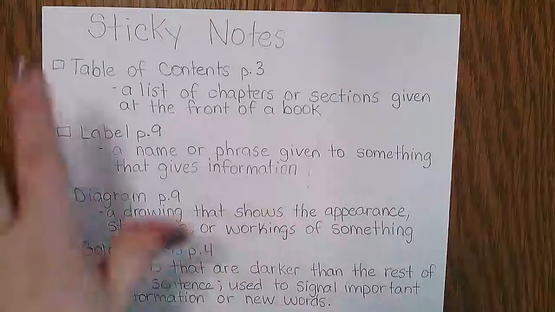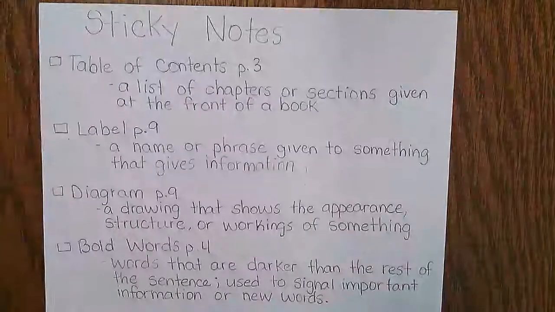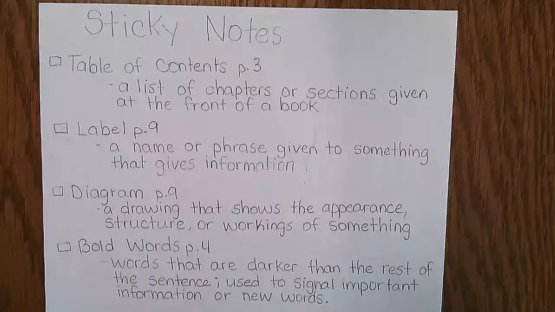And when you're writing down these text features that you found in your text, I don't want you to just tell me the definition of that text feature. I already know what the text features are, so I want you to tell me the definition, but then I also want you to tell me what you learned from it.